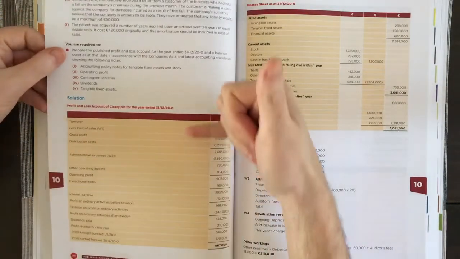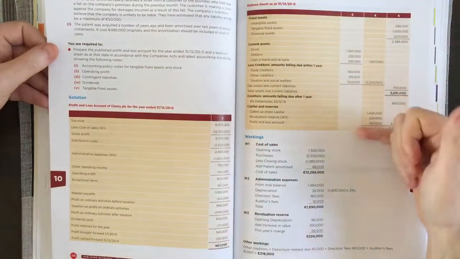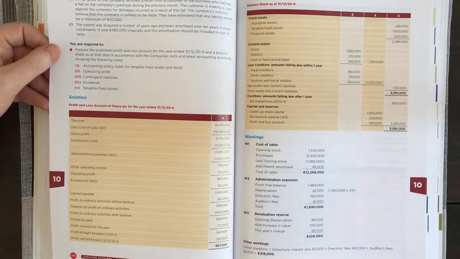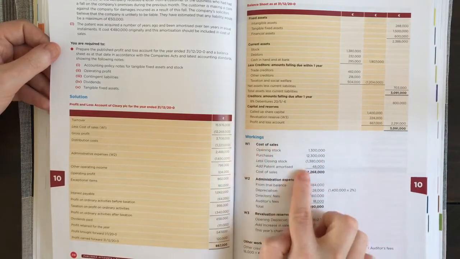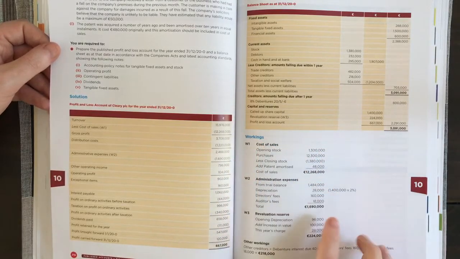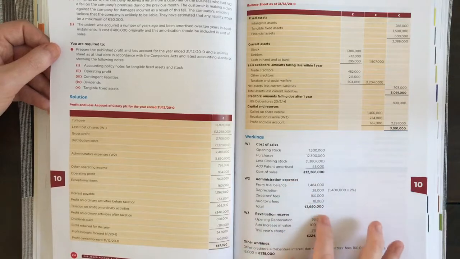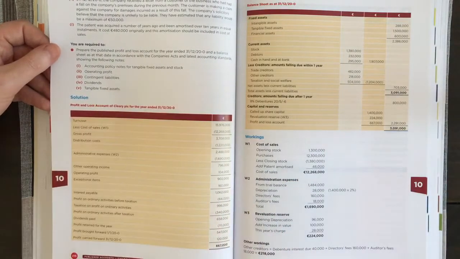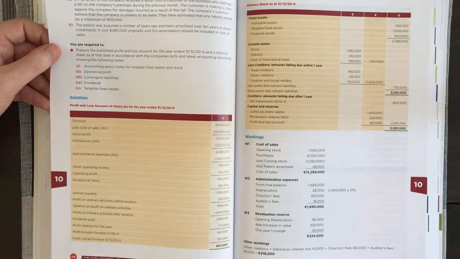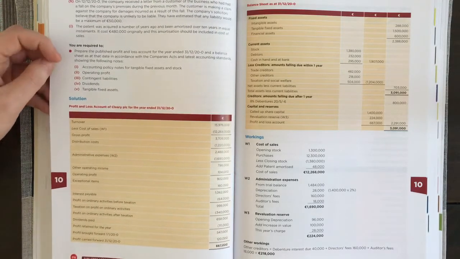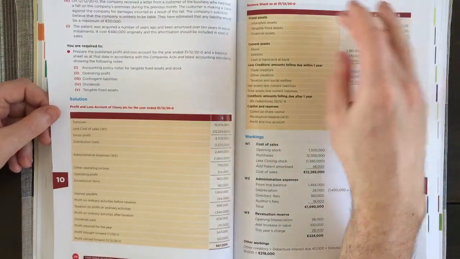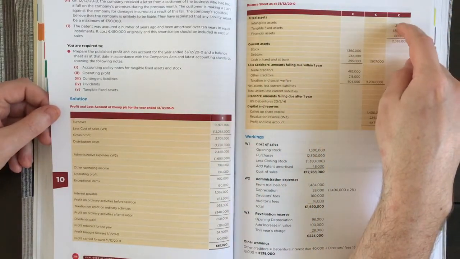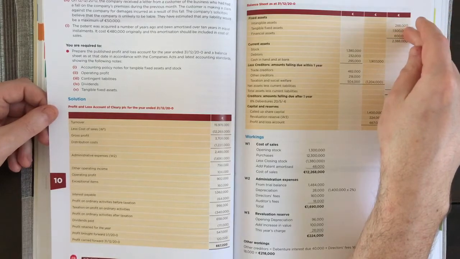So you will produce the profit and loss and balance sheet in the format I ran through really quickly there. Bit more workings. So you see here in the workings, they total up the cost of sales. They adjust admin expenses a little bit here and then just put the numbers directly into the profit and loss and the balance sheet. What you are also asked to do, as I said, for something like fixed assets, you just put the net book value on the balance sheet.